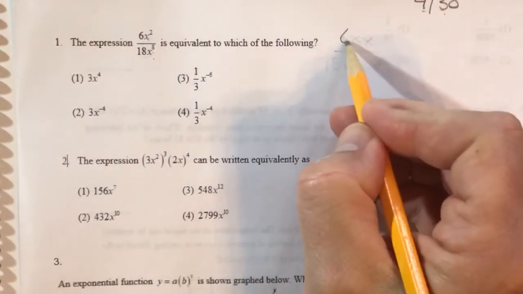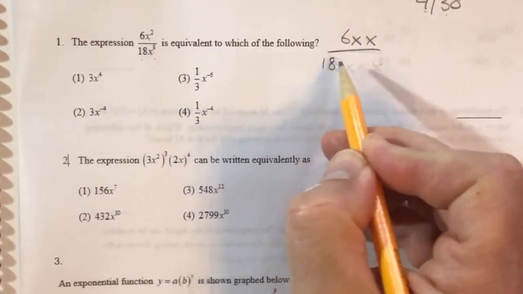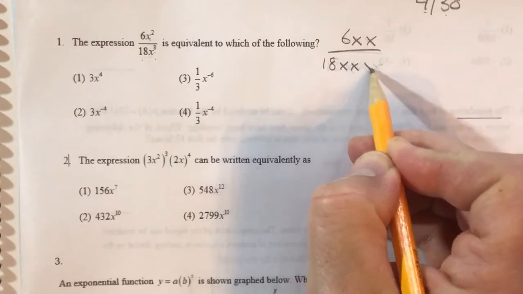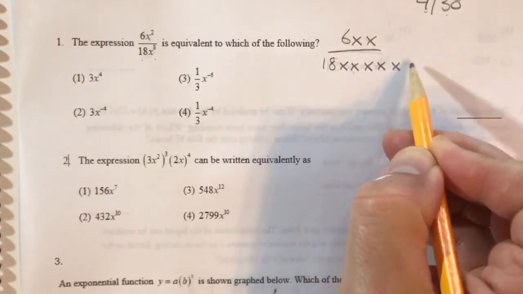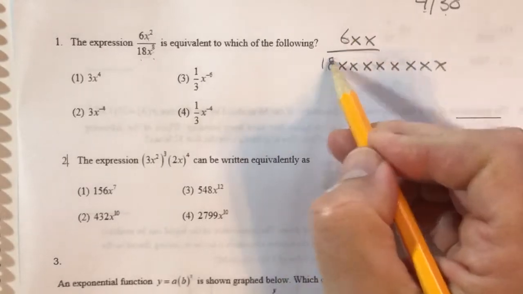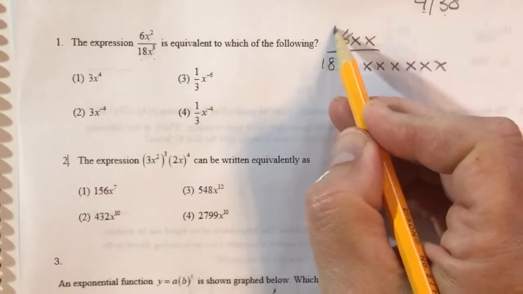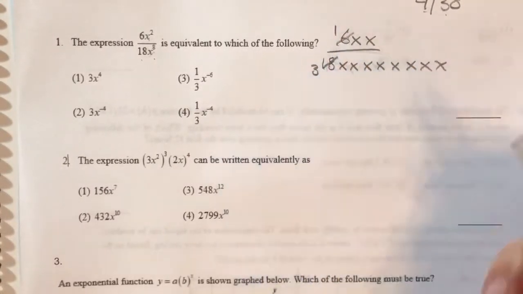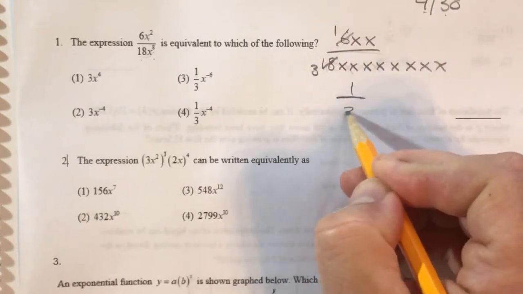6x squared, I'm going to expand that out, over 18 x, 8 times. 4, 5, 6, 7, 8. Can we simplify this? Yeah. Well, what's 6 over 18? Hopefully you say that turns into 1/3. You could even do that in your calculator. So 1/3 is part of this answer.